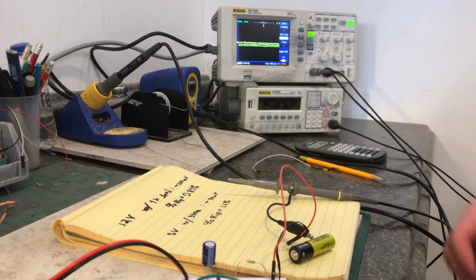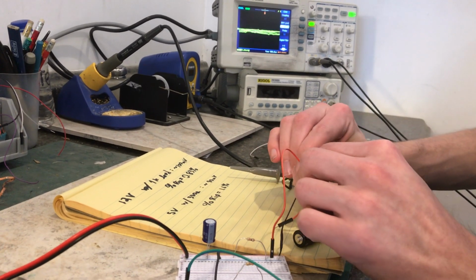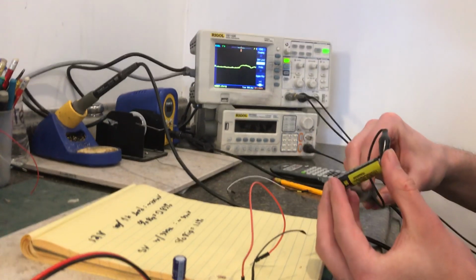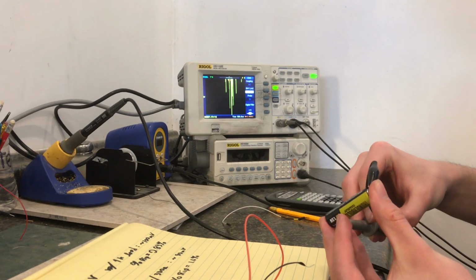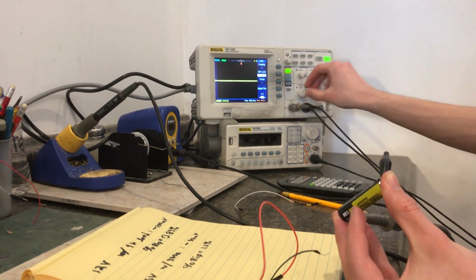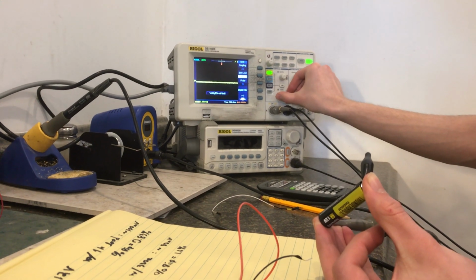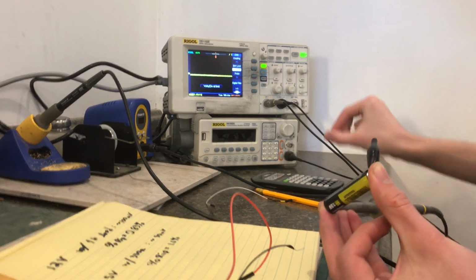So the output is very, very stable as far as ripple goes, and you won't even be able to see it on an oscilloscope. It's so small, if it exists at all.